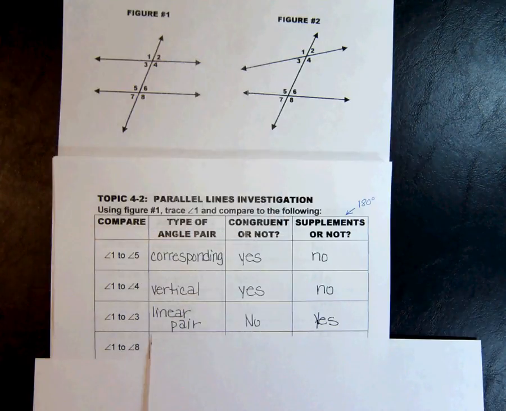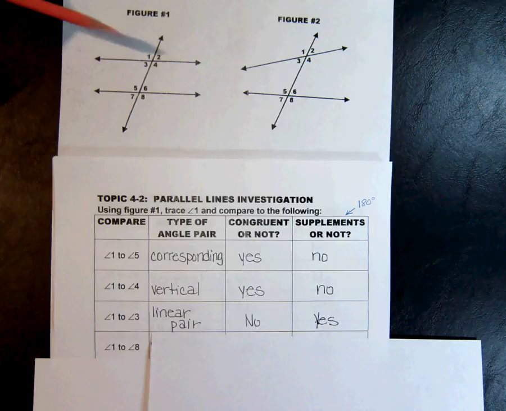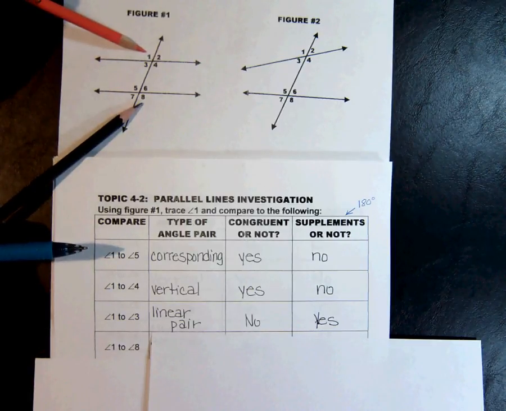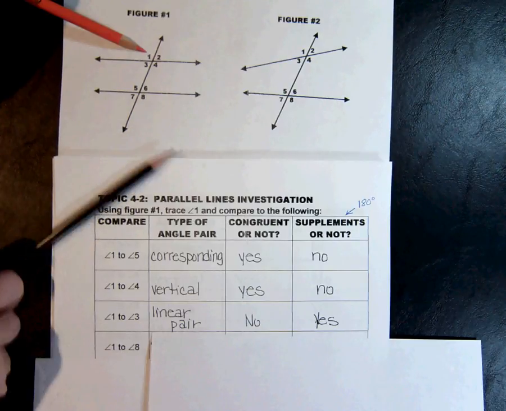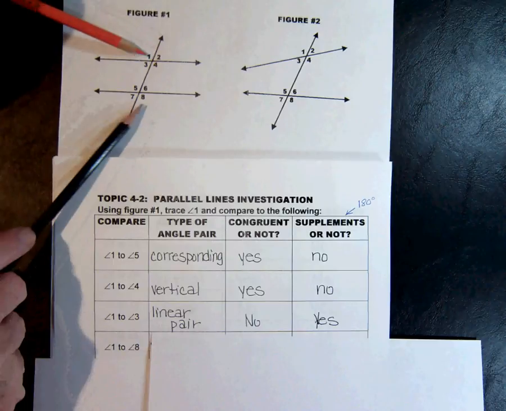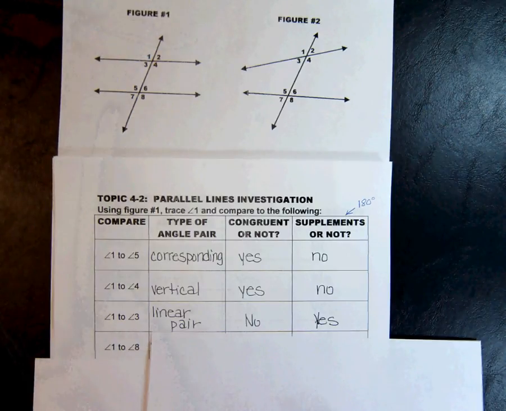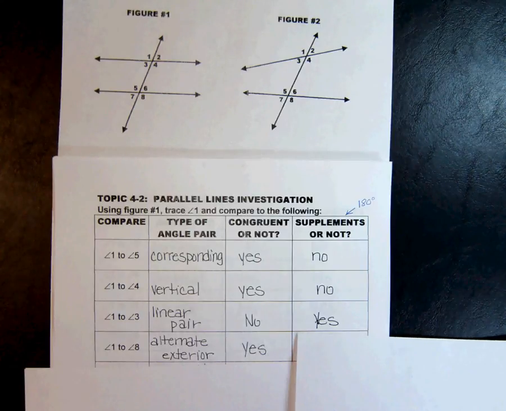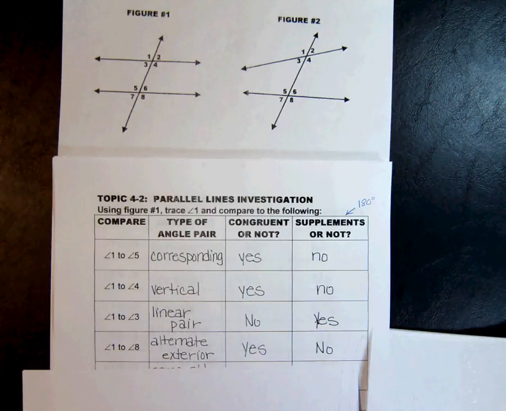If you look closely, that one's on the outside, this one's on the outside. They cross over the transversal of this line, so they are alternate exterior angles. So they are congruent to each other, and they're not supplements to each other.